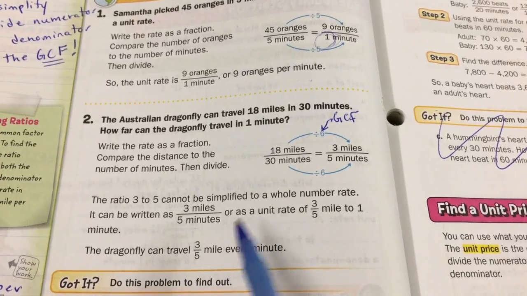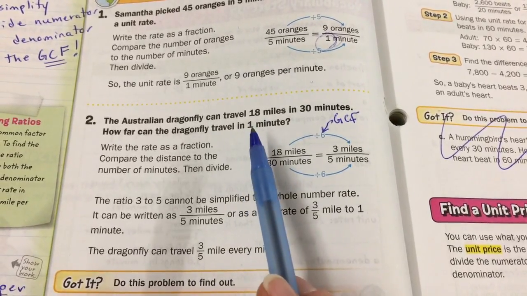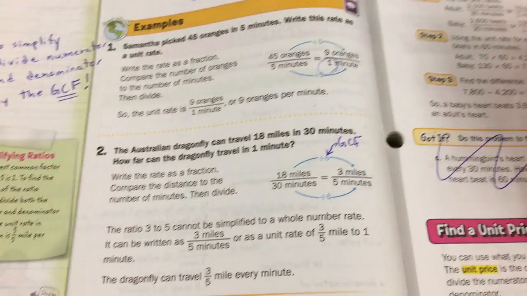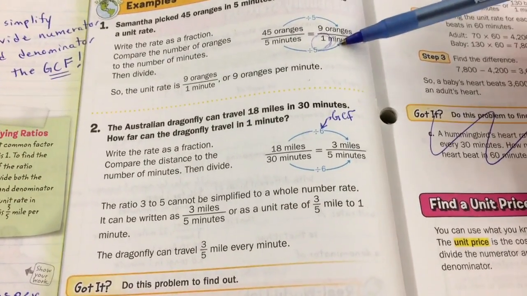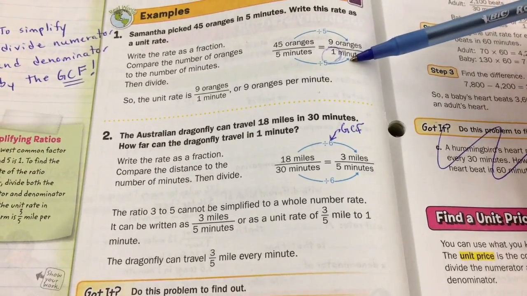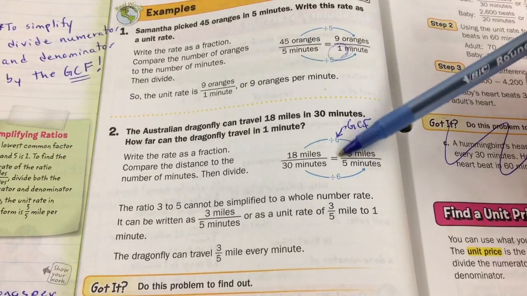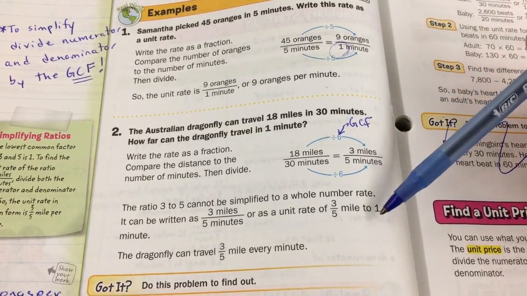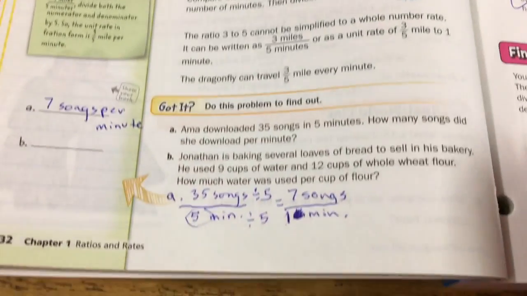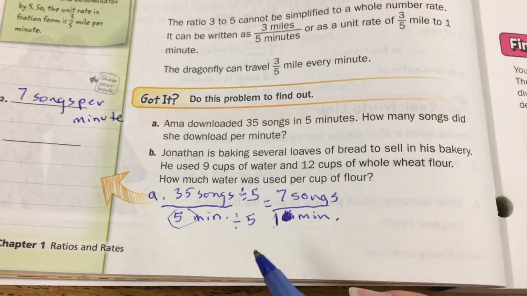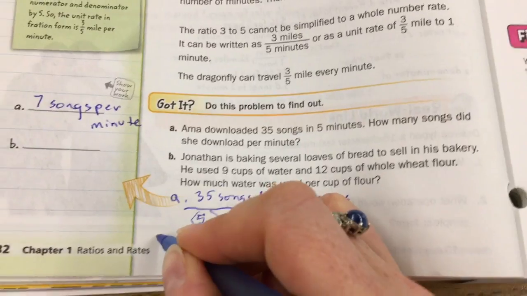So the dragonfly, the answer to this question, how far can he travel in 1 minute? 3/5 of a mile. So example 1, we could easily get a 1 in the denominator for that unit rate. In example 2, we couldn't, so we had to call it a fraction, 3/5 of a mile in 1 minute. So that's what we're going to do here in example B with Jonathan. So this is example B right here.